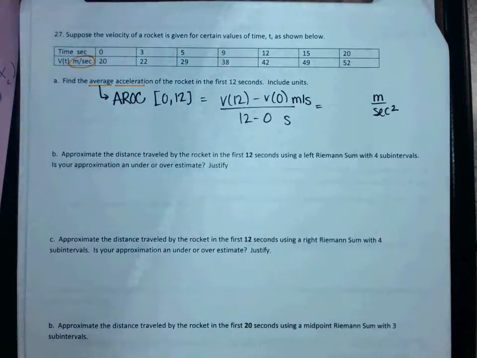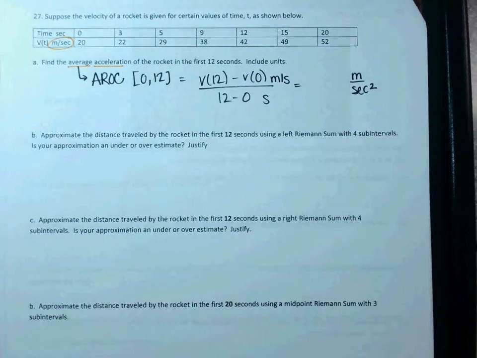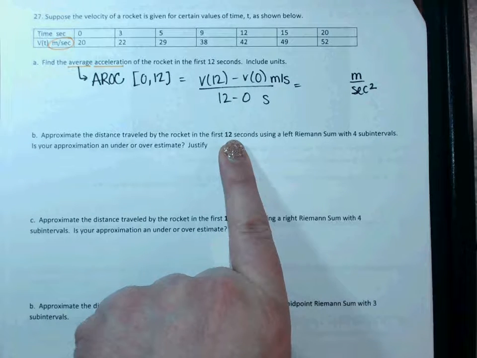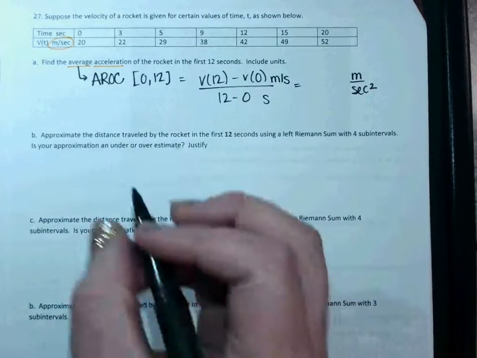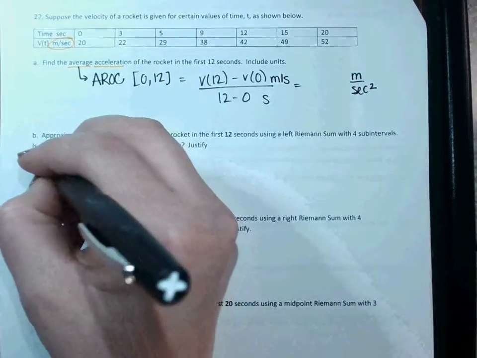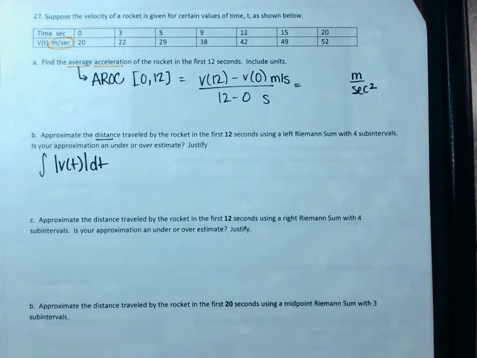Part B. We want the distance traveled by the rocket in the first 12 seconds. Now notice we're cutting off at 12, so make sure that you're noticing that. Okay, it says, is your approximation over or under? So how do I denote the difference between distance traveled and displacement? Absolute value. Now, technically, let's pretend this was the AP test. If you didn't put it and all your y values are positive, would you be counted off? Probably not. Okay, 0 to 12.